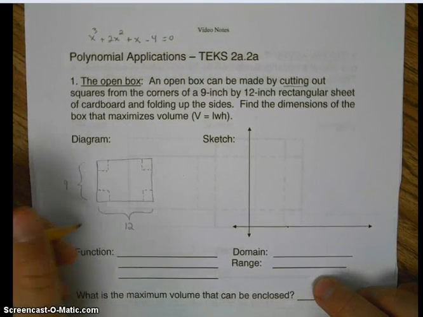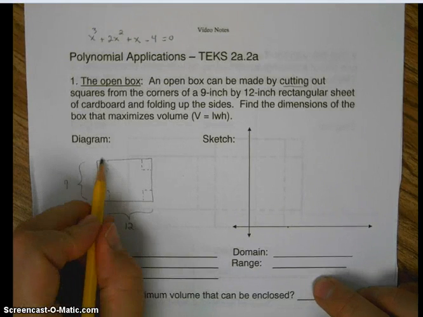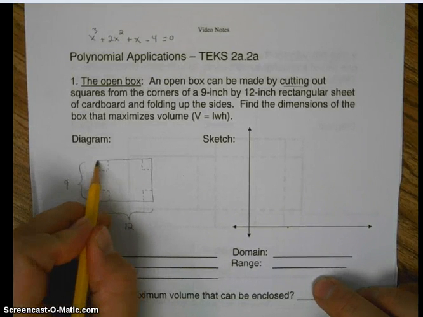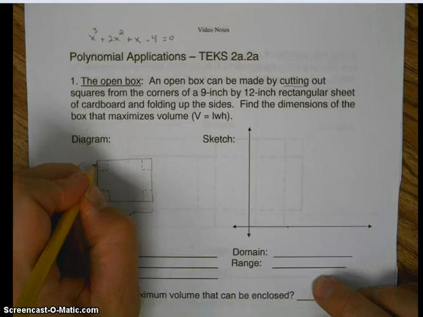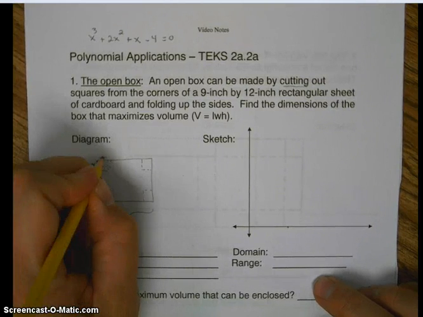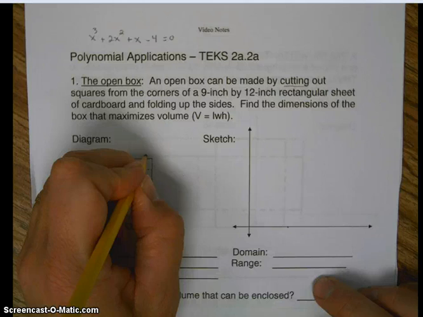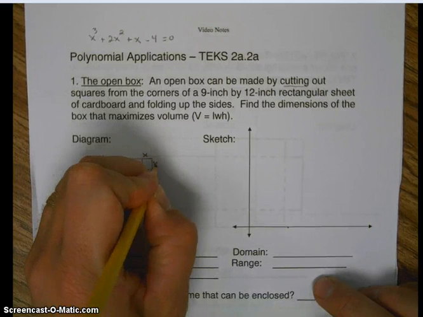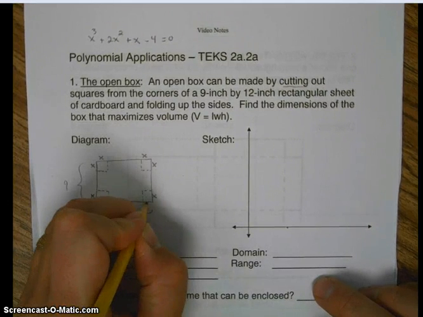So what we would want to do next is give the side length a variable, because we don't know how big these squares are. So I'm going to make the side length of the square x. So it'd be x by x on each square.